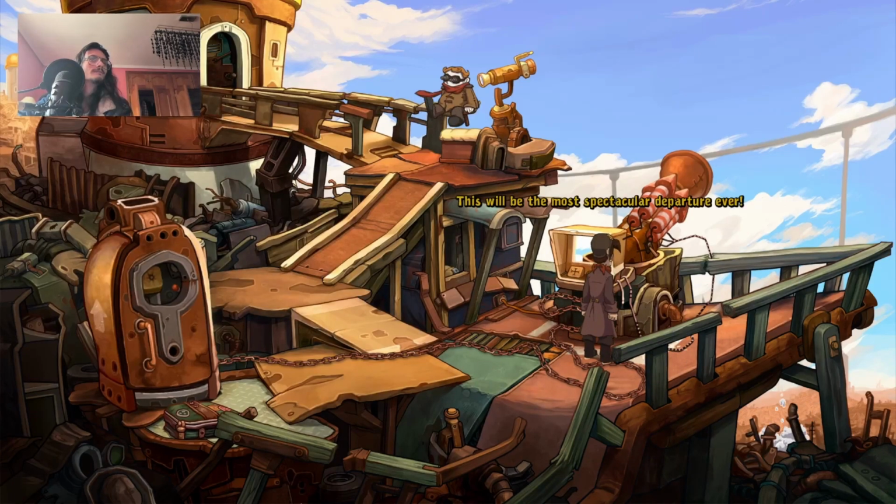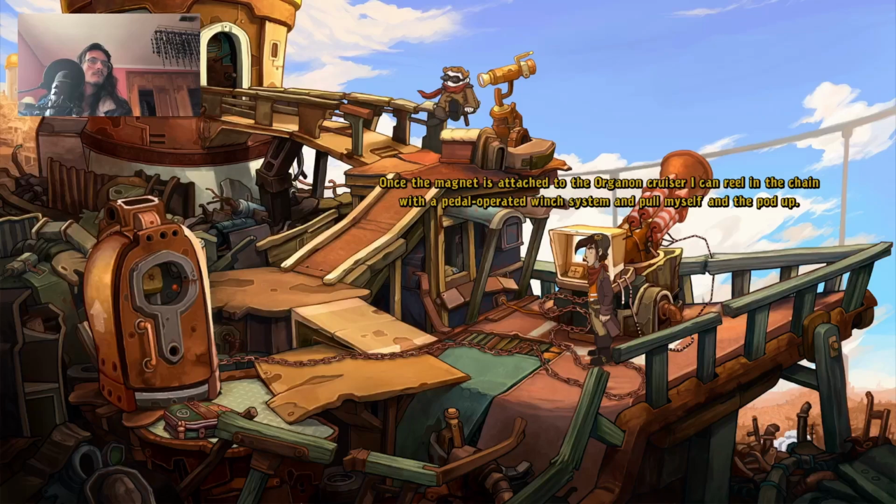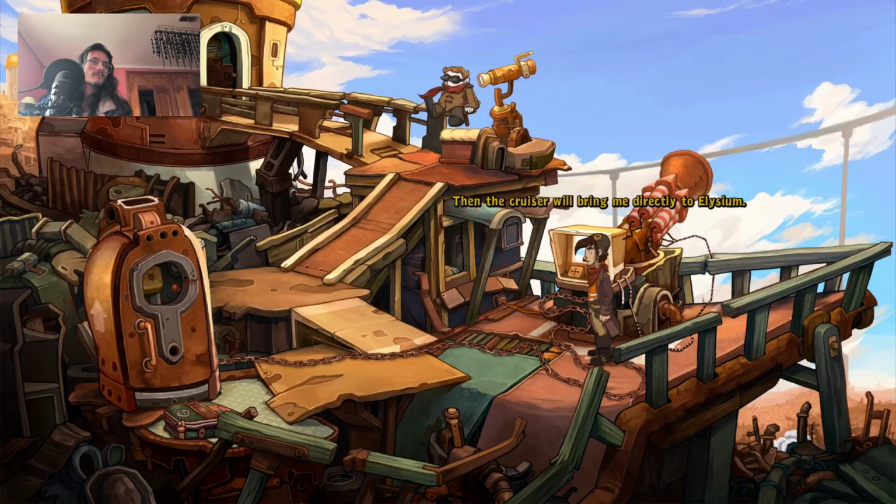This will be the most spectacular departure ever. I just need to prepare my escape pod for launch, adjust the harpoon, light the fuse, and then it's showtime. Then the rockets will shoot a powerful electromagnet toward a passing Organon cruiser. The escape pod is connected to that very powerful electromagnet via a long chain. Once the magnet is attached to the Organon cruiser, I can reel in the chain with a pedal-operated winch system and pull myself and the pod up. Then, the cruiser will bring me directly to Elysium. This time, nothing can go wrong.